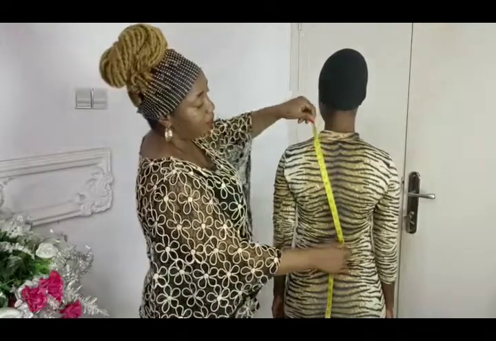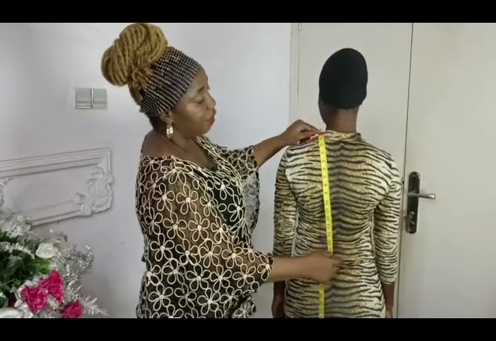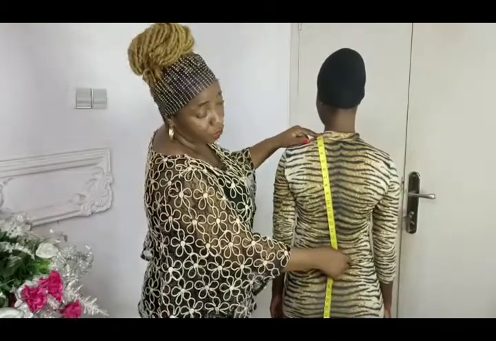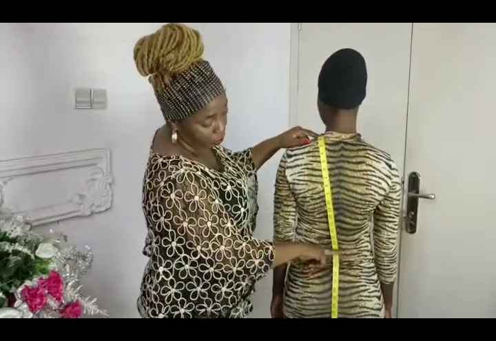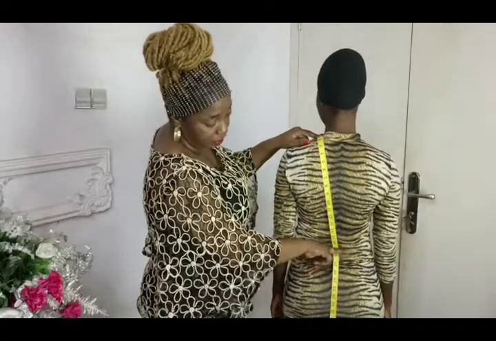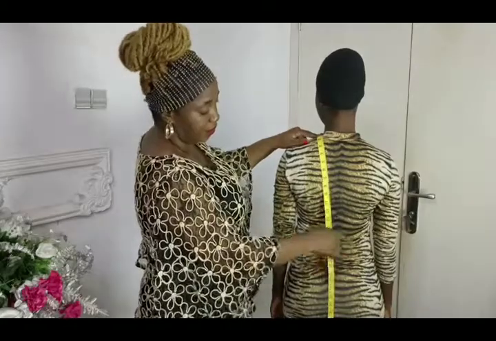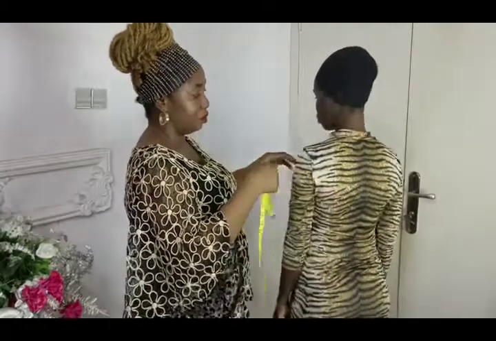Then back length is from the highest point of the shoulder down to the waist measurement, also where your bum starts coming out. This break at the back, that is where your back length is. Turn front.